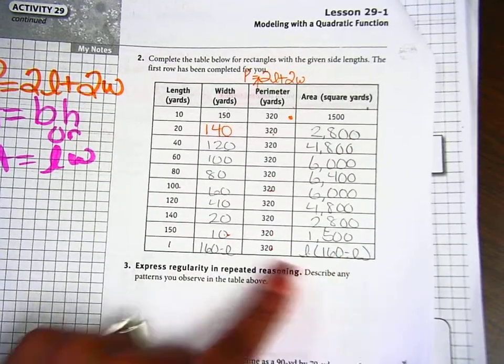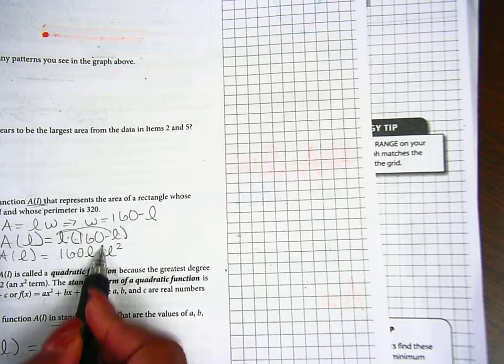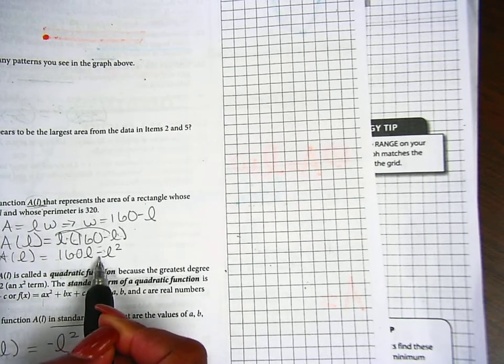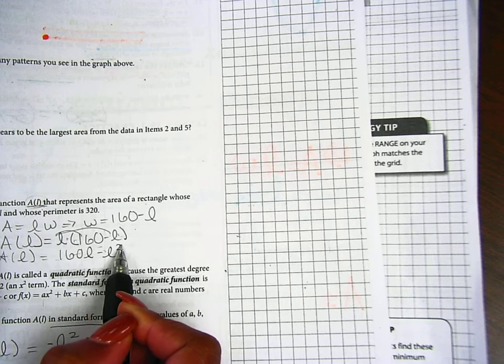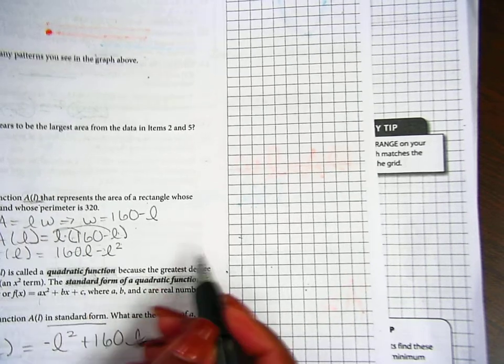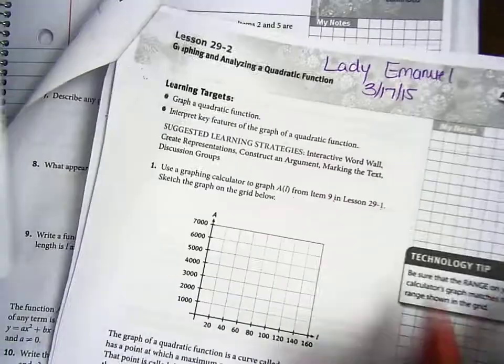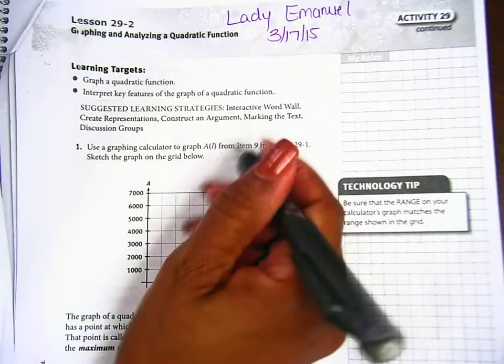This table helped us to derive this function, which is A of L equals 160L minus L squared. Okay. However, we need to write that in standard form, which would give us, let me write this formula down, this function.